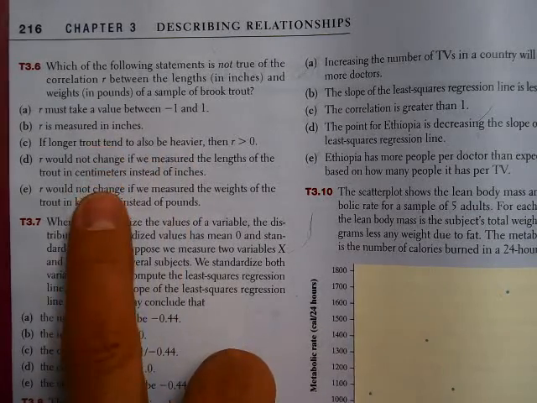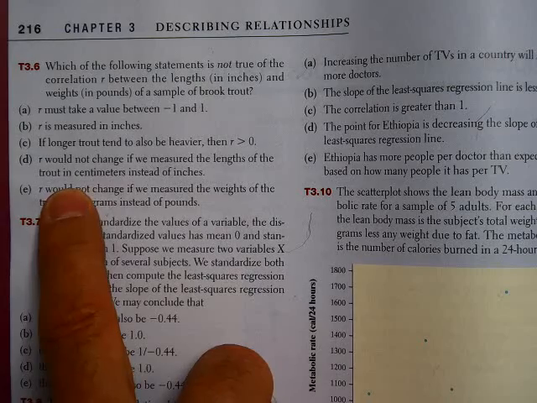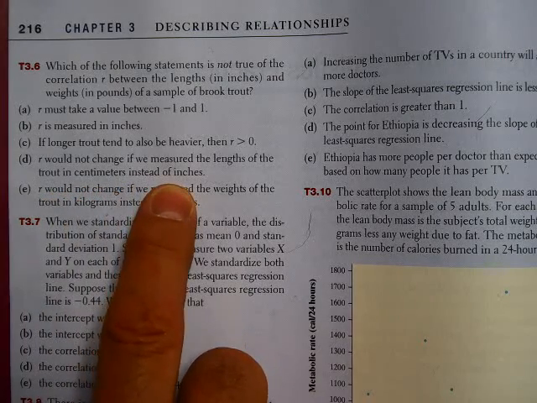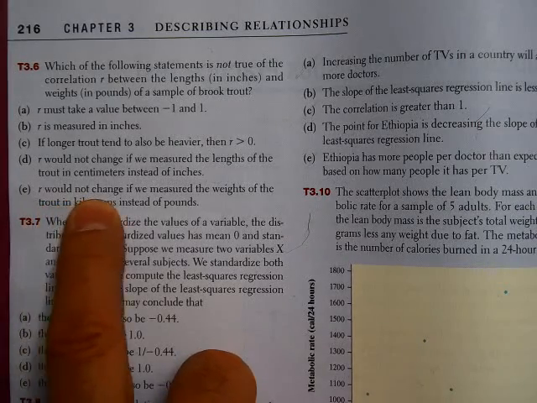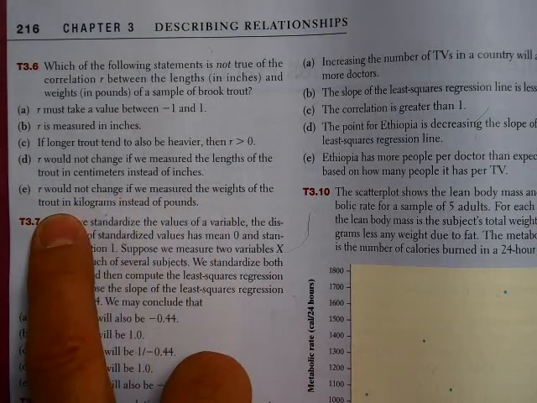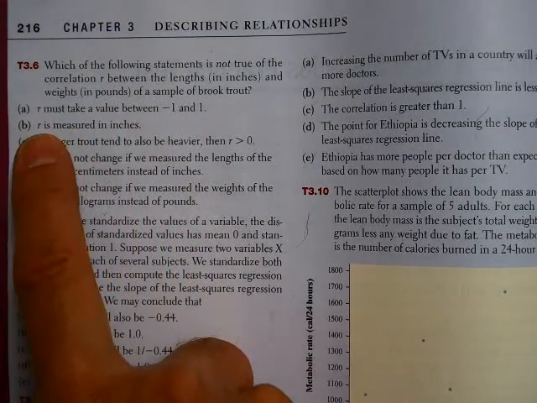Not too sure about B, I don't like that one. R would not change if we measured the lengths of the trout in centimeters instead of inches. That's true, that's not going to change anything. And R would not change if we measured the weights of the trout in kilograms instead of pounds. So everything here is true except B.